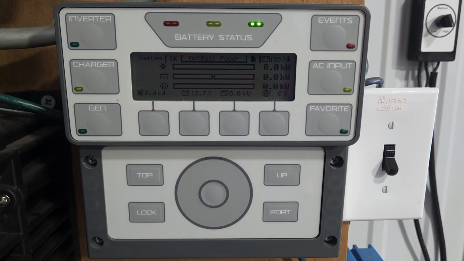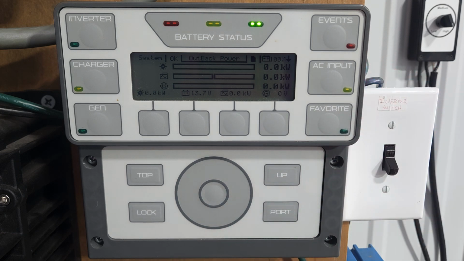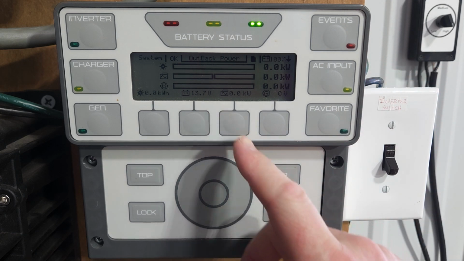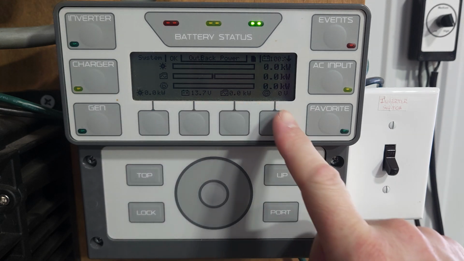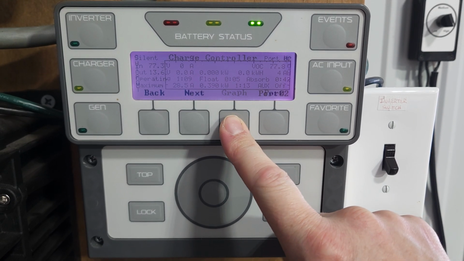In this video, we're going to look at the graphing function of the Outback MATE3, and this is for the FM80 charge controller, the FXR inverter, and the FNDC. So you can use one of the hotkeys up at the top here. This one is for charge controller, and then hit the graph button.